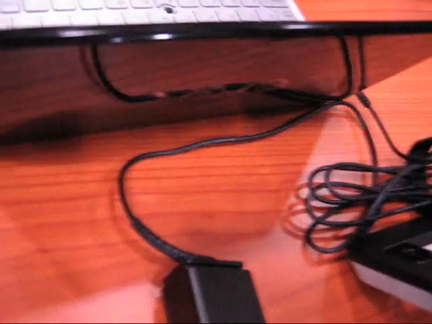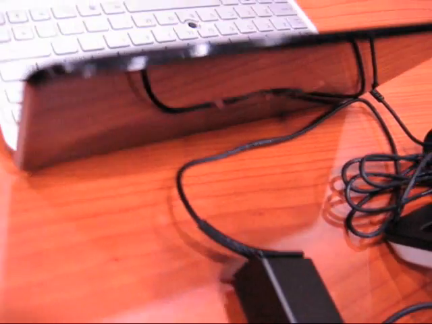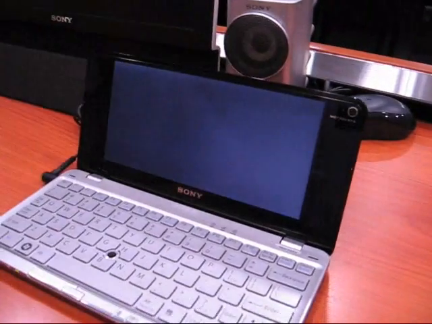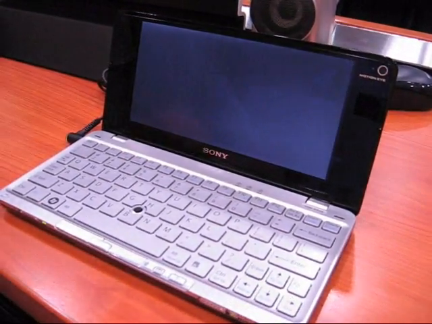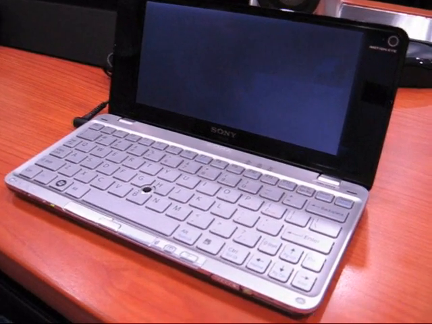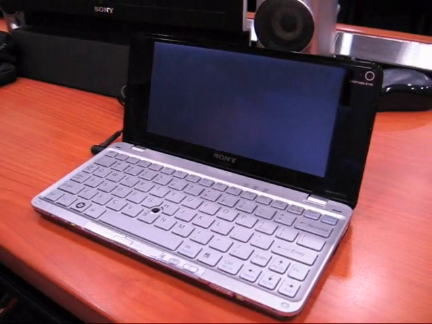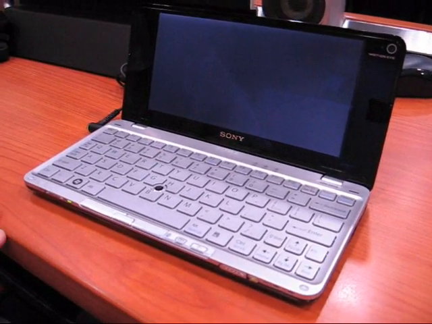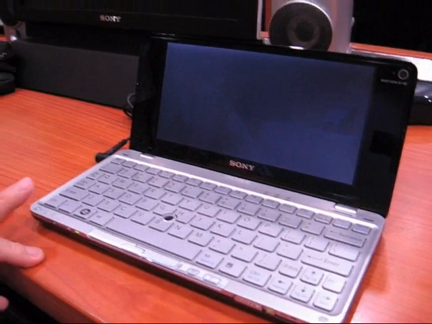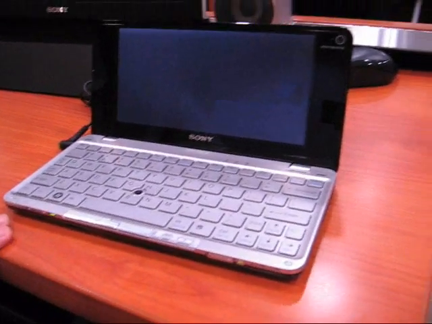I'm not sure if you know, but the bottom chassis is actually carbon fiber reinforced plastic. The top is magnesium. So a lot of care has been taken in designing this whole thing. Then of course, it's a fanless design, which means there's no fan. How do you control the heat then?